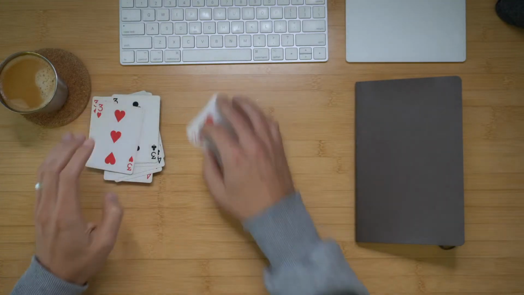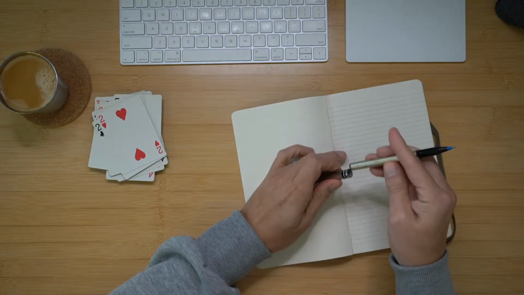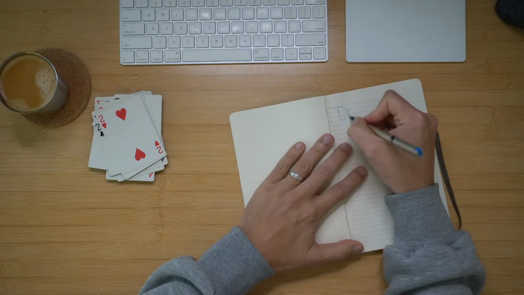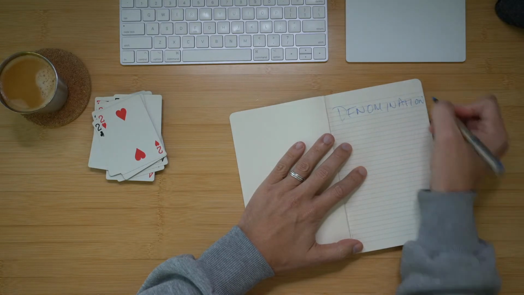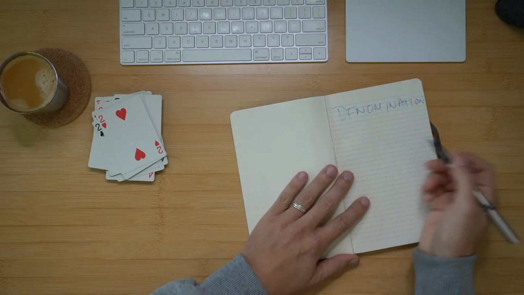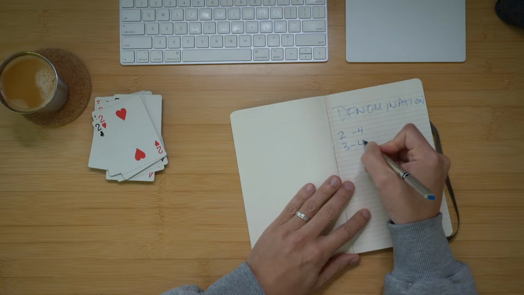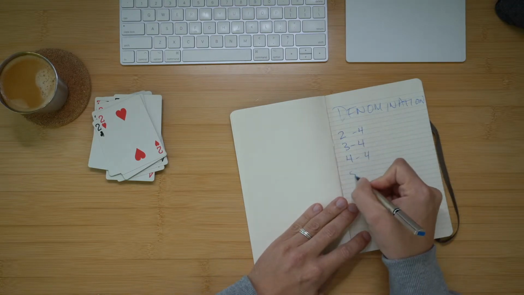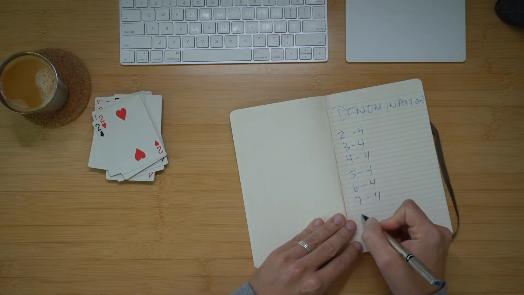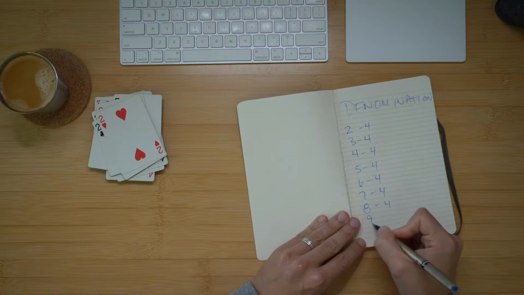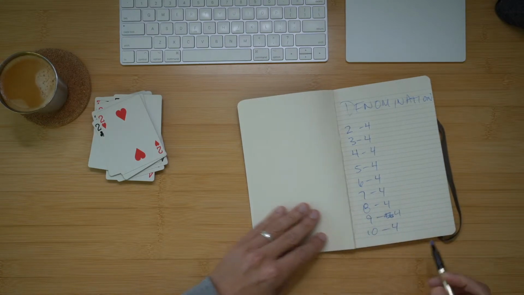So now it's time to write our statistics out. My first one is going to be based on denomination. So I'm going to put right up at the top, denomination, and I kind of ran out of space there at the end. So I know that for 2s, I've got 4 of them. 3s, I've got 4 of them. 4s, 4 of them. 5s, 4 of them. 6s, 4. 7s, 4. 8s, 4. 9s, I have, whoops, I almost said 10 of them. That'd be some corruption there early on.